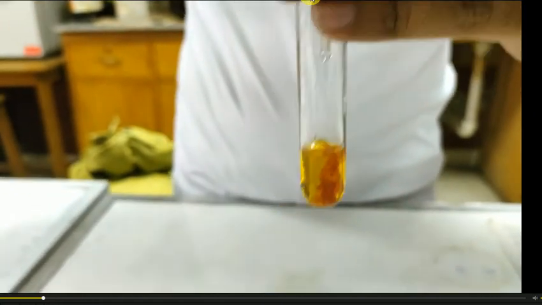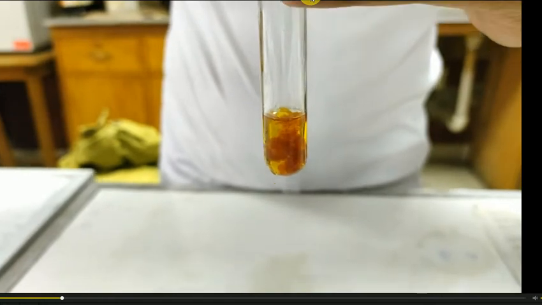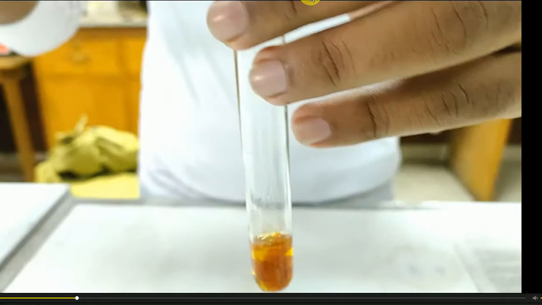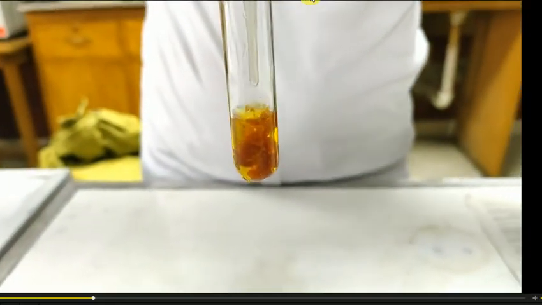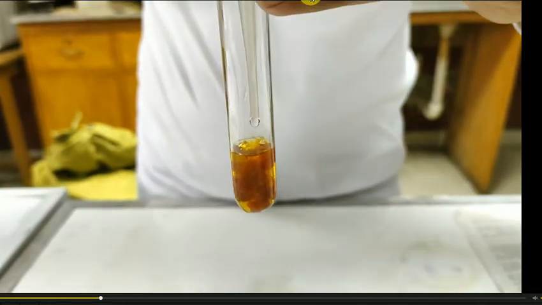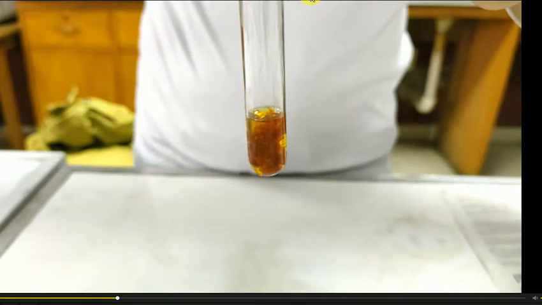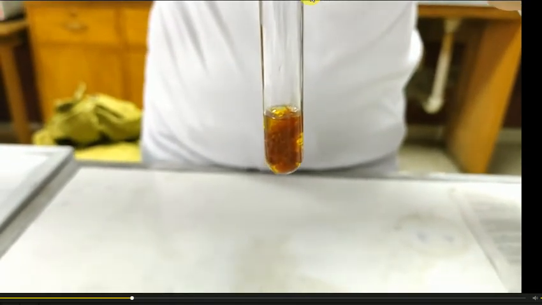Increased addition of alkali will not dissolve the precipitate, and we can see that it is prominent that the PPT is insoluble in excess alkali. As the amount of alkali increases, the PPT also increases. So this is a light gelatinous PPT, and this is indicative of the presence of ferric ion.